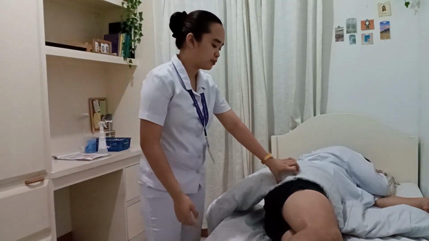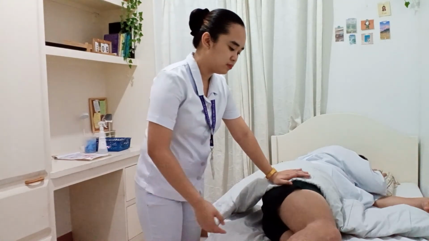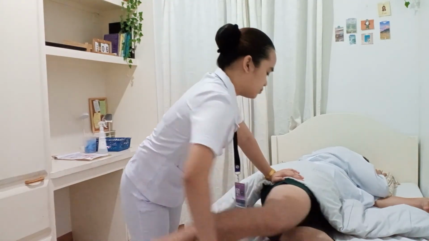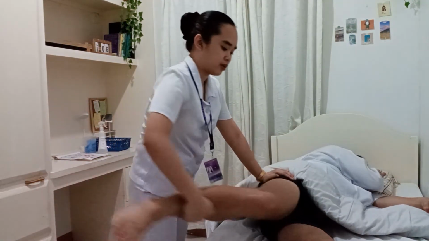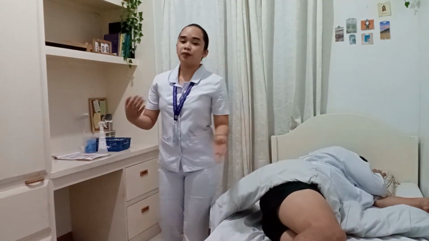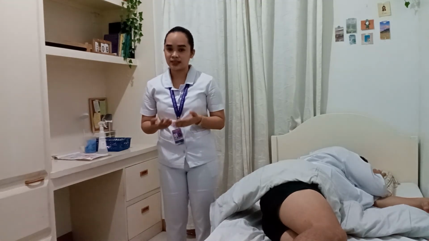Okay, so I'm going to hyperextend your right leg and tell me if you feel any pain in your abdomen, okay? Do you feel any pain? No. Okay. So pain in the right lower quadrant or the Psoas sign is associated with the irritation of the iliac muscle, which is due to appendicitis.